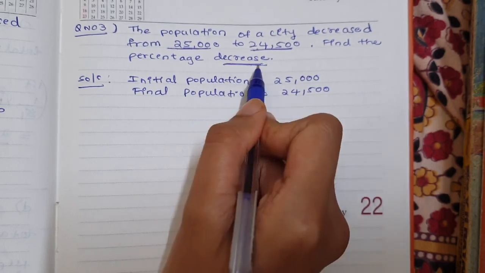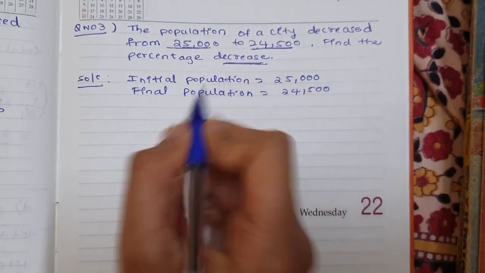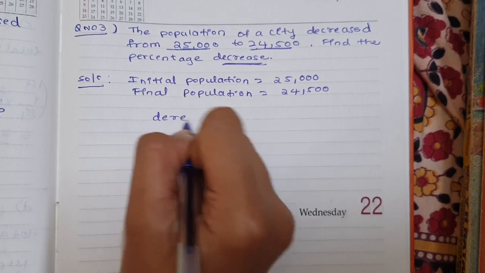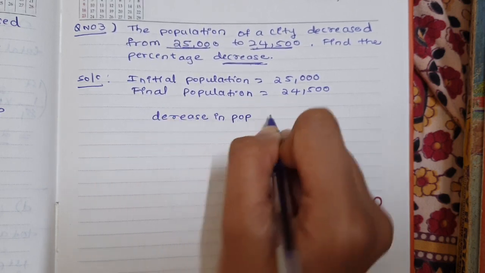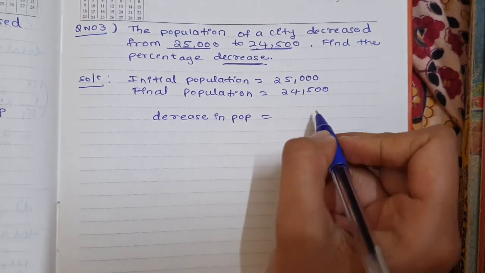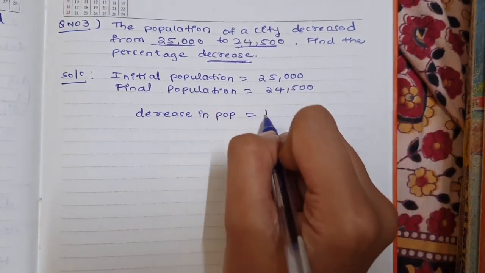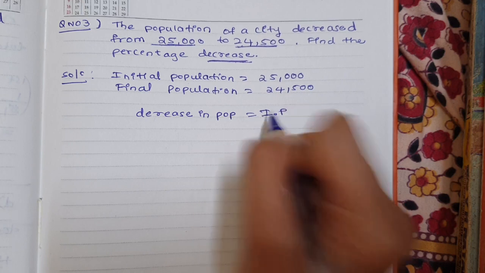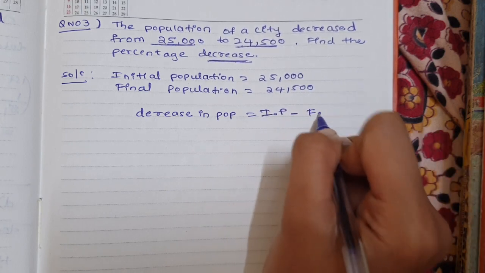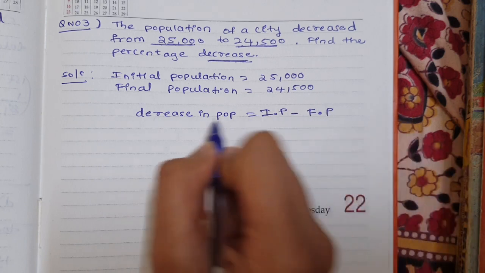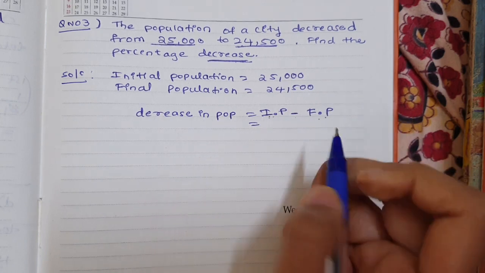Before finding the percentage of decrease, we have to find the decrease in population first. Let me write decrease in POP. POP is nothing but population, equals initial population. Let me write initial population as IP minus final population. Decrease in population means what?